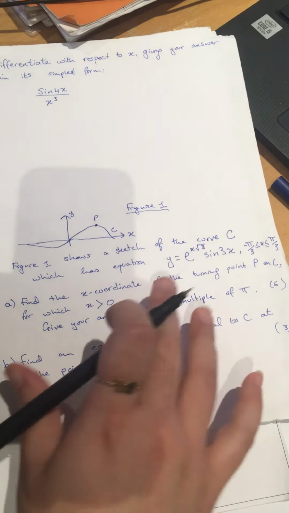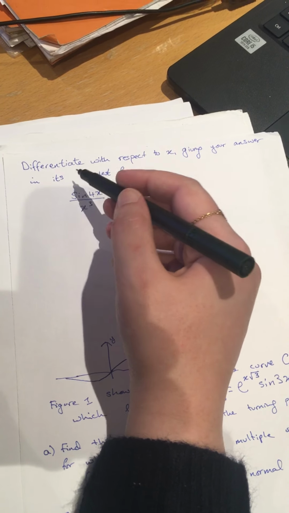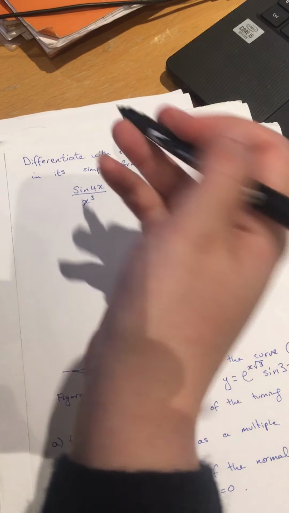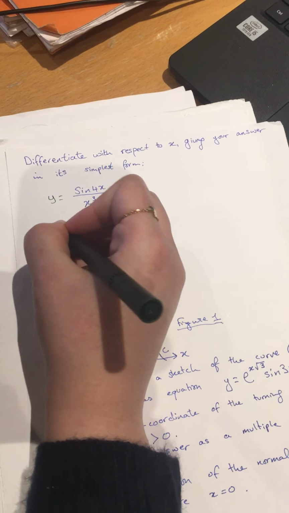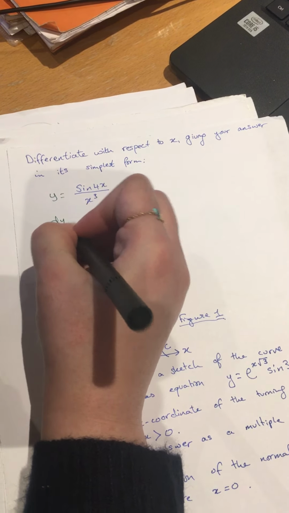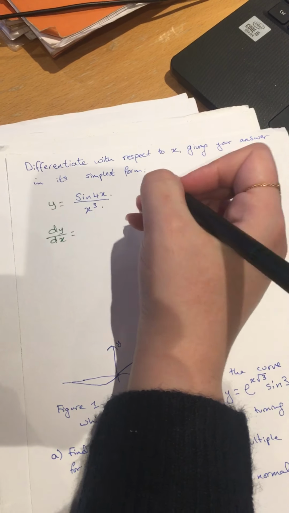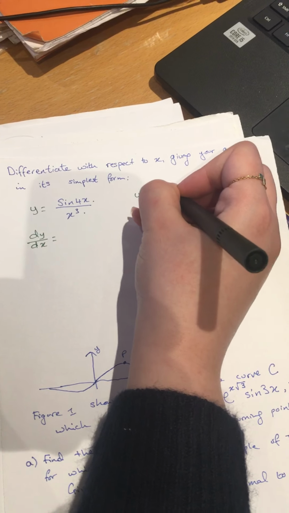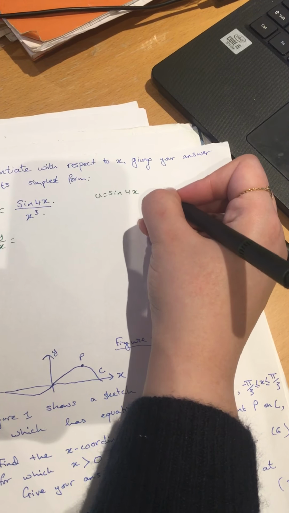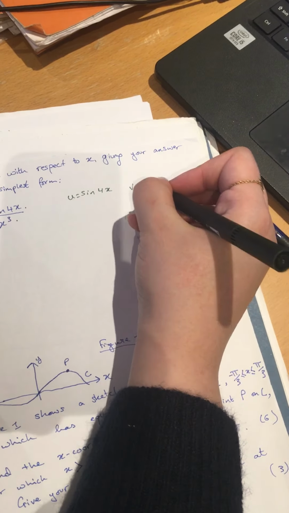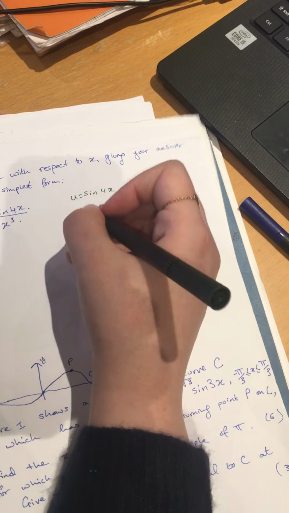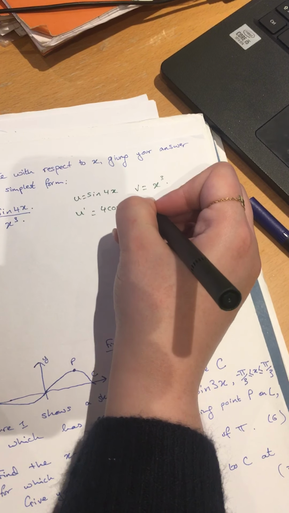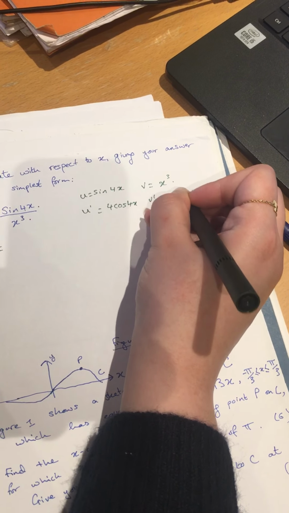Last example. We have this: differentiate with respect to x, giving your answer in its simplest form. This is the function that we have. So dy by dx will be, u is equal to sine 4x, and v is equal to x cubed. u dash is equal to 4 cos 4x, and v dash is equal to 3x squared.